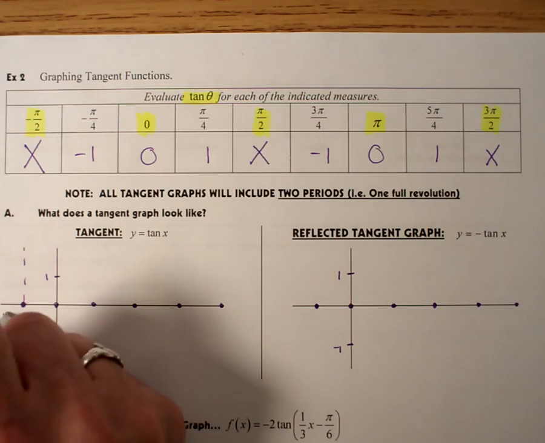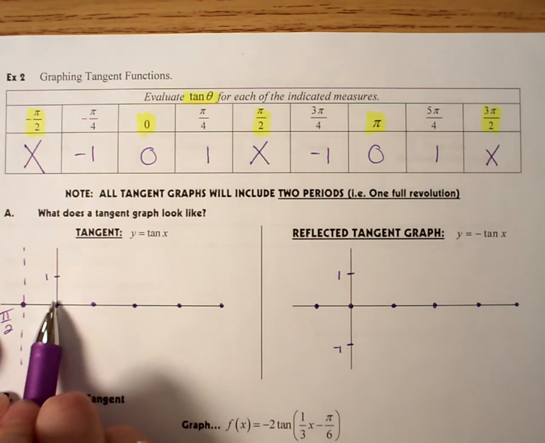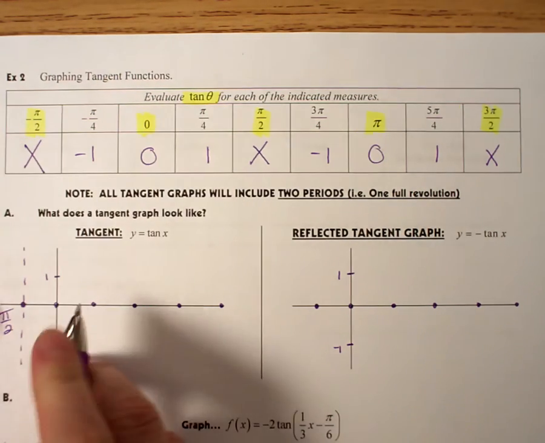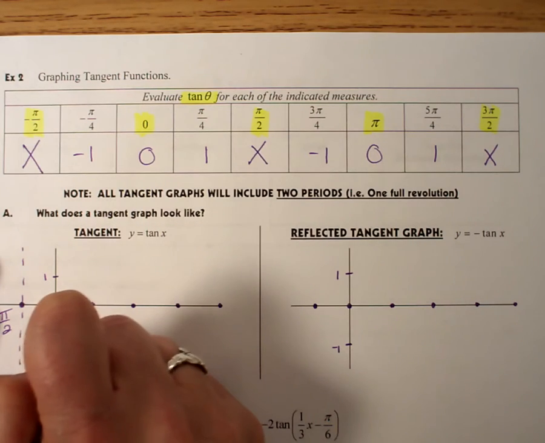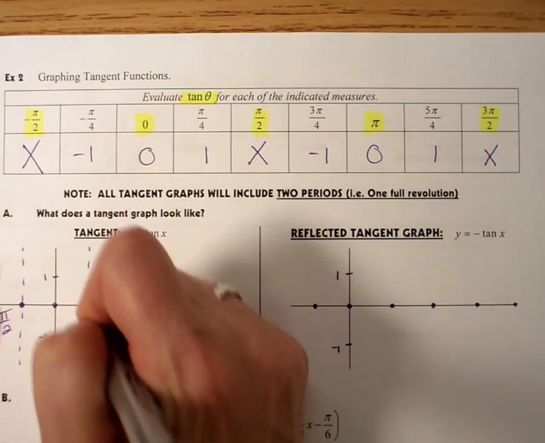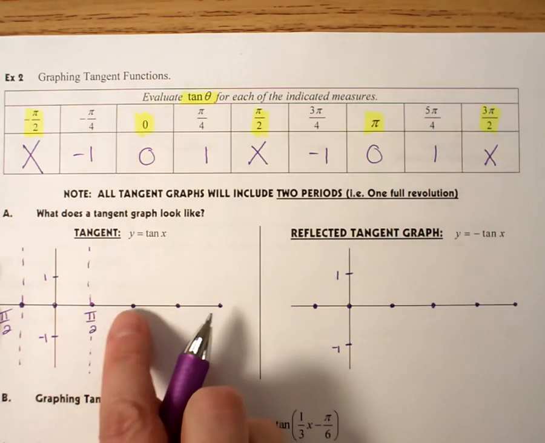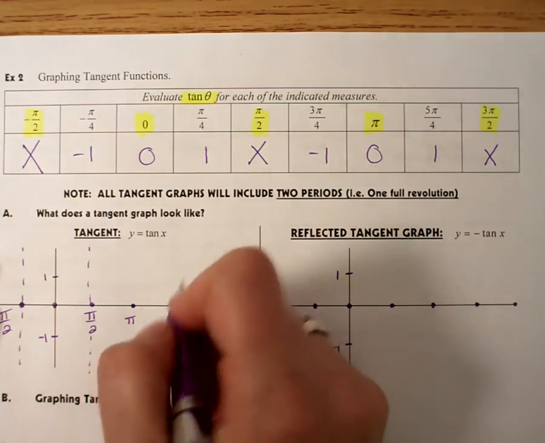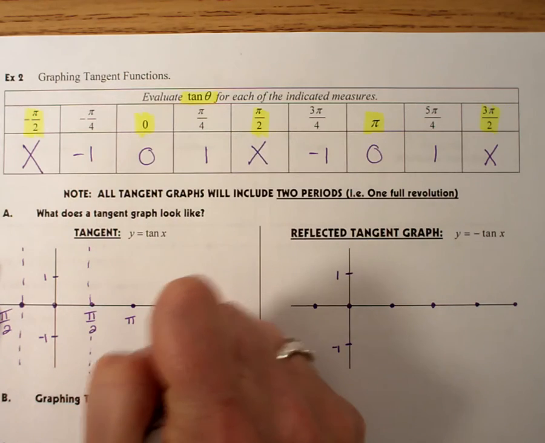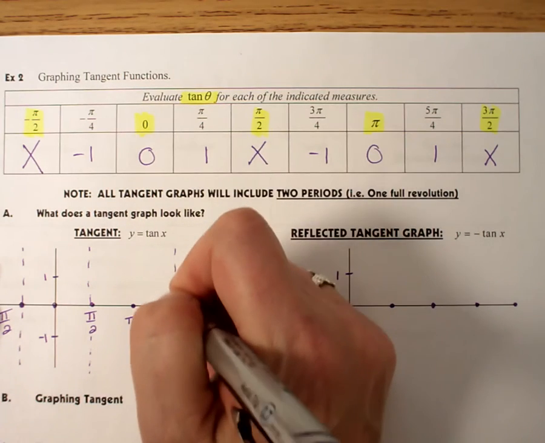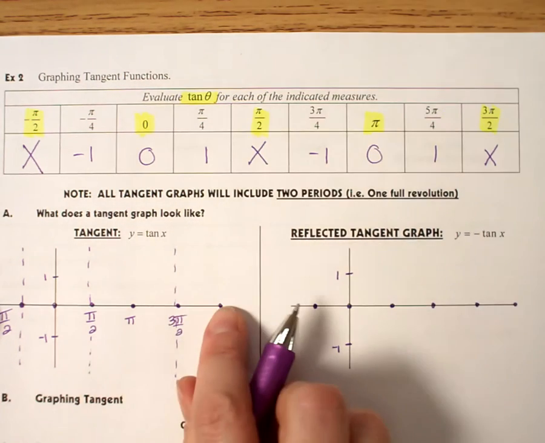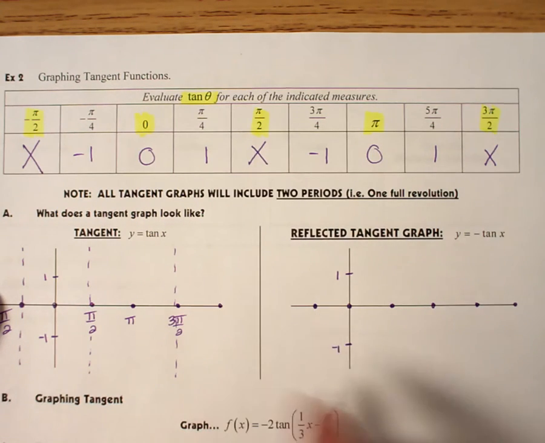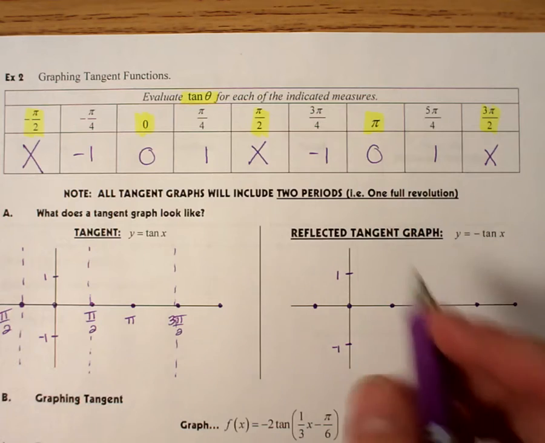So I have a -π/2. I have 0. My next point that I'm going to identify is +π/2. And I can draw in that vertical asymptote as well. The next one is going to be pi, and the next one is going to be 3π/2. And I can draw in that vertical asymptote as well. I'm not going to use this last point right here, but I could if I wanted to continue my tangent graph.